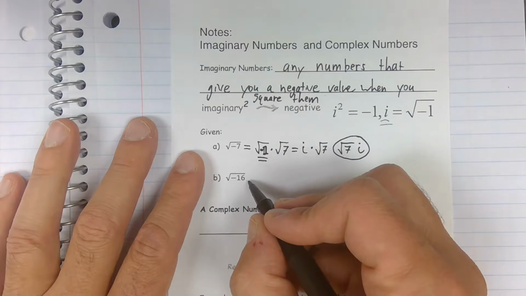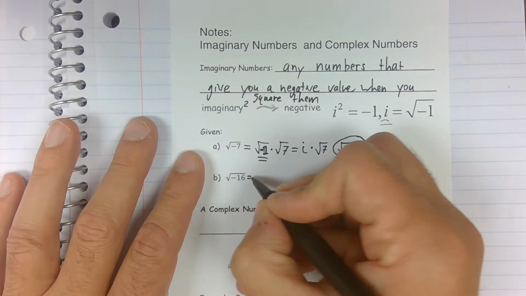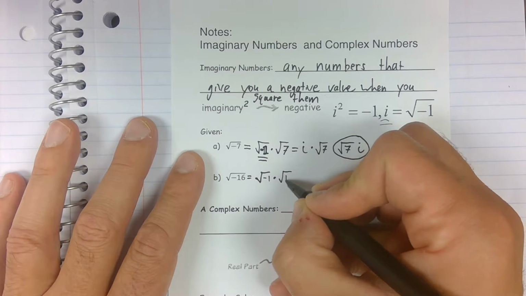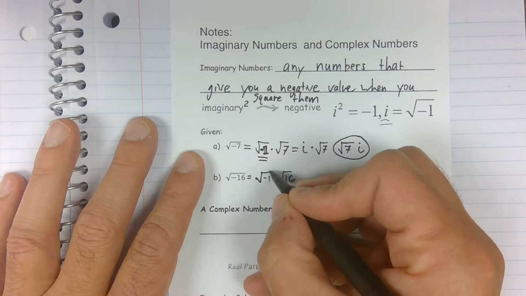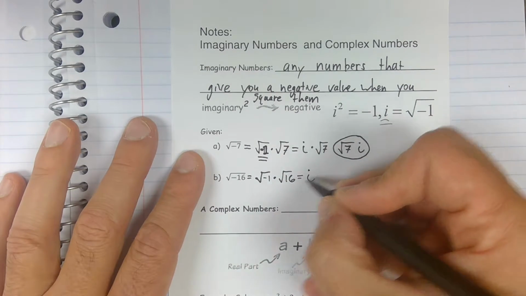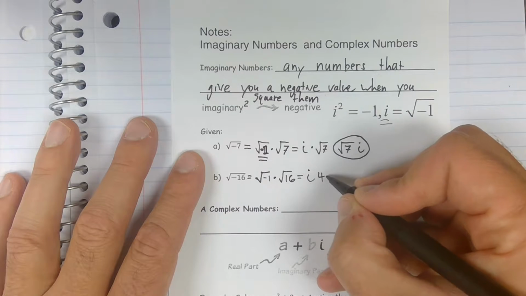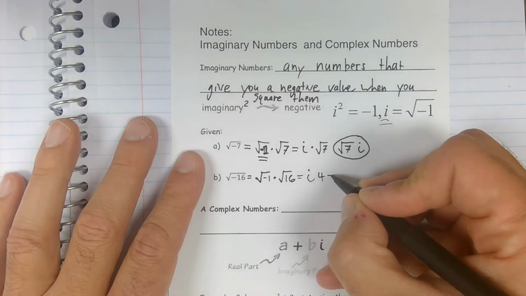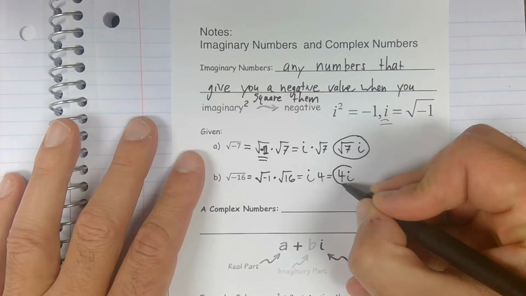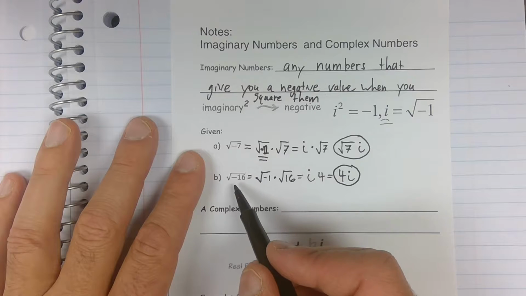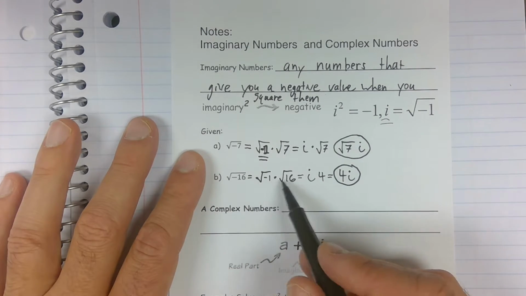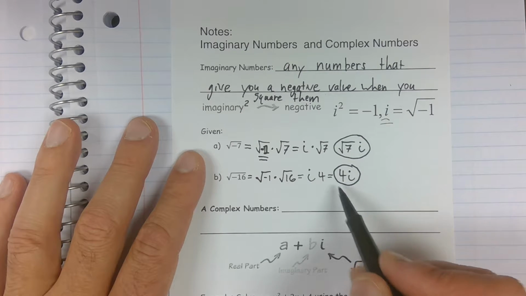Okay? So this would be the square root of -1 times the square root of 16. Well, this square root of -1 would become the symbol I. Okay? And the square root of 16 is just 4. And again, the convention is to put the I second. So this just becomes 4I. So if you were to get this, the square root of -16, you would just rewrite it using these steps as 4I. That's the convention for how to write it.